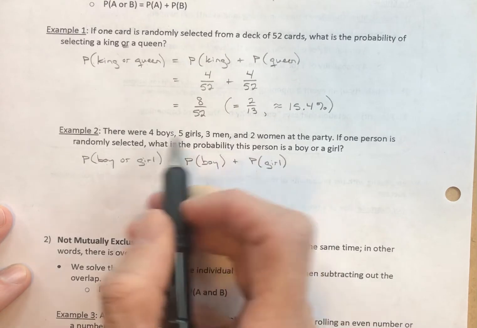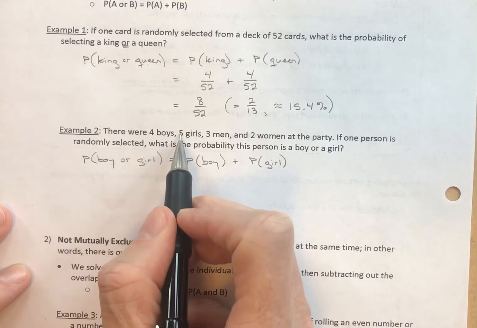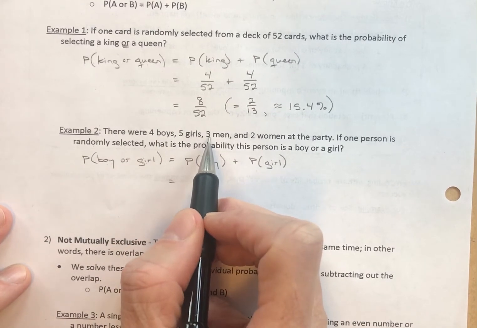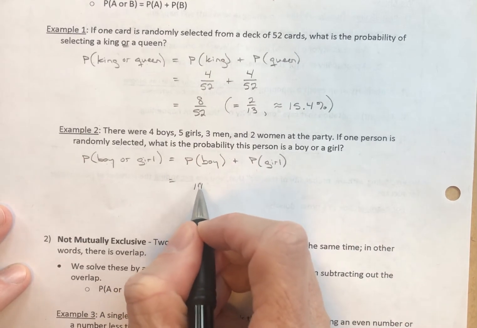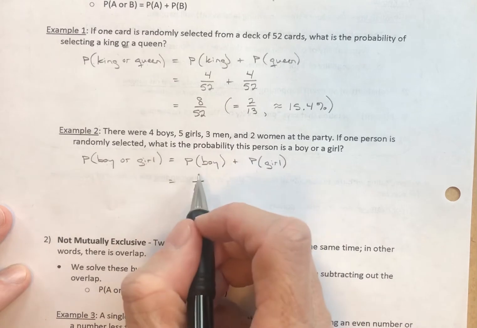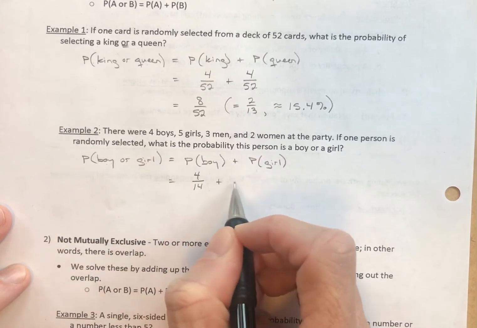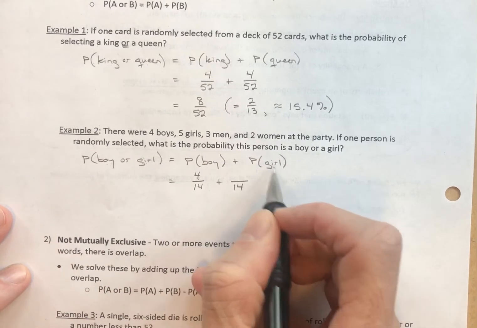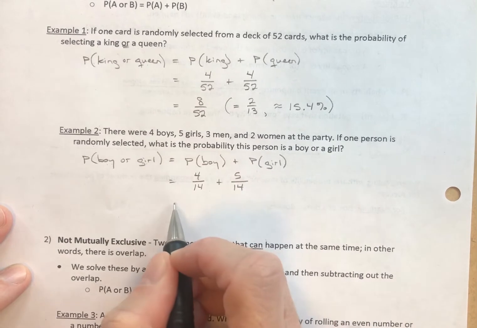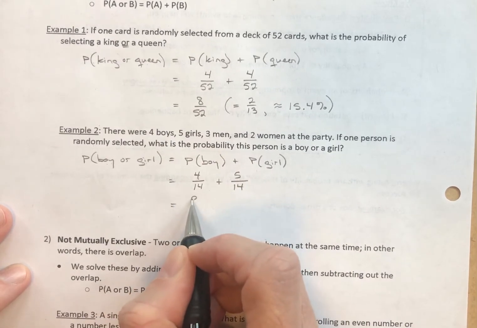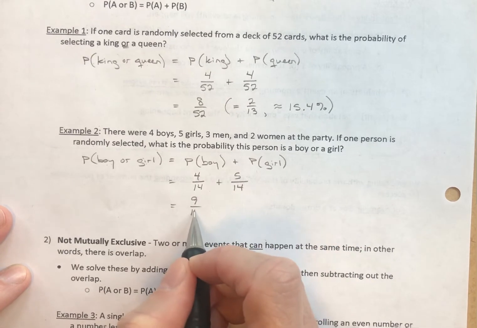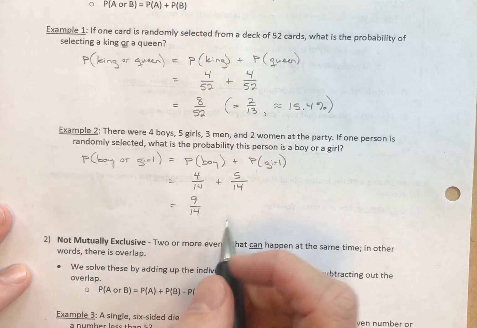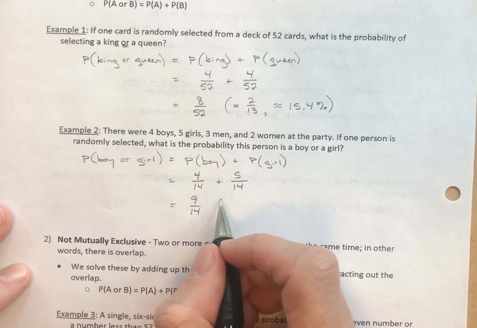Okay, well, there are 4 plus 5 is 9, plus 3 is 12, plus 2 is 14. There are 14 possibilities. The number of boys is 4. There are 14 possibilities. The number of girls is 5. So we add these up because they are mutually exclusive. We have a 9 out of 14 chance. That's as simple as it gets.